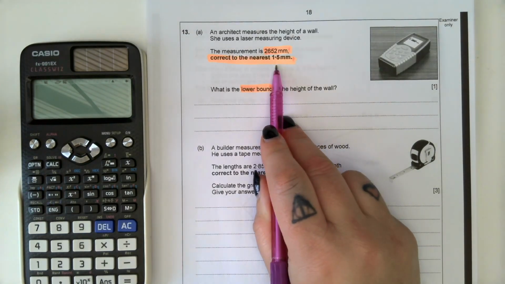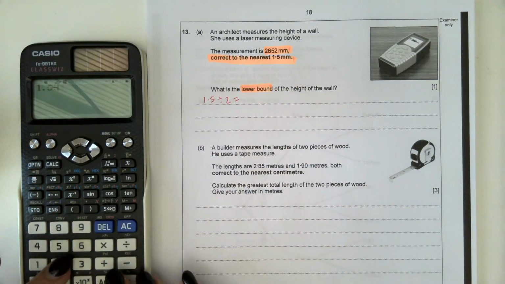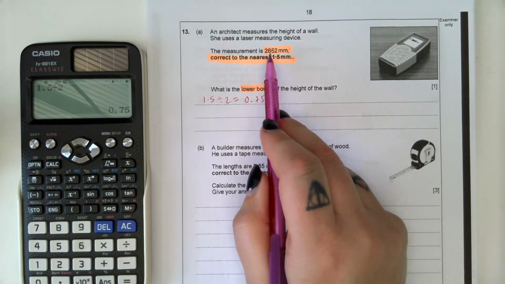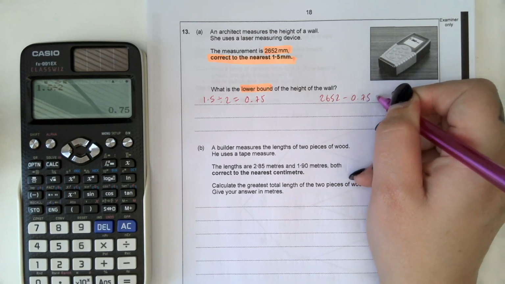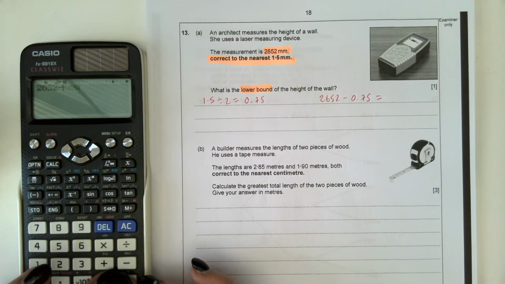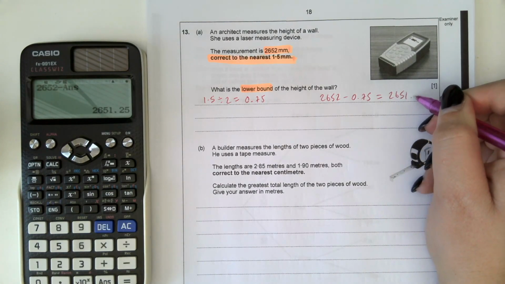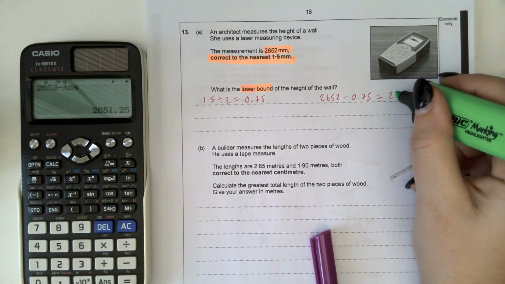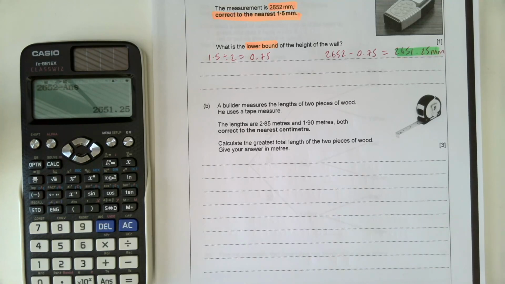Okay, if it's to the nearest 1.5 millimeters, we need to half 1.5. So 1.5 divided by 2 is 0.75. So the lower bound is this measurement subtract 0.75. So 2652 subtract the answer, which is 2651.25 millimeters, and that's our lower bound. If it wanted the upper bound, we would add that value, but it asked for the lower bound, so we subtract it.